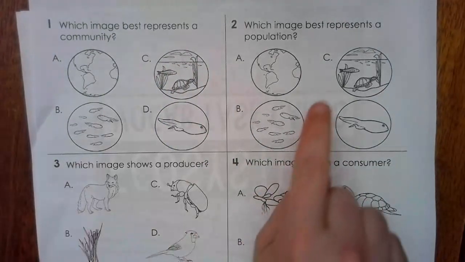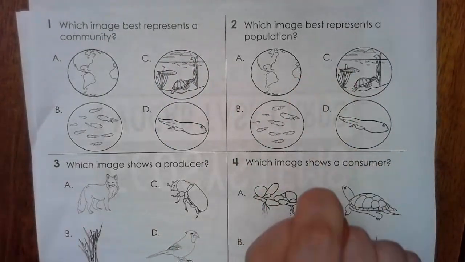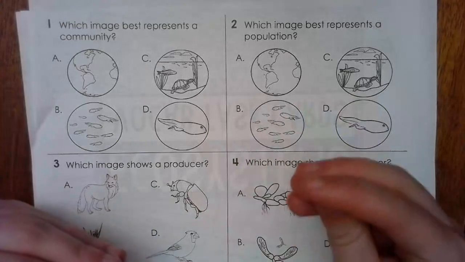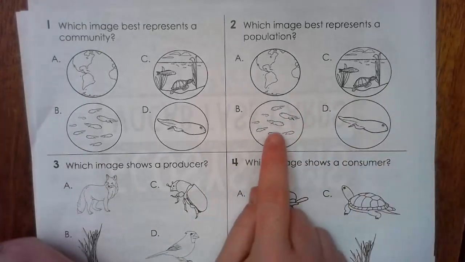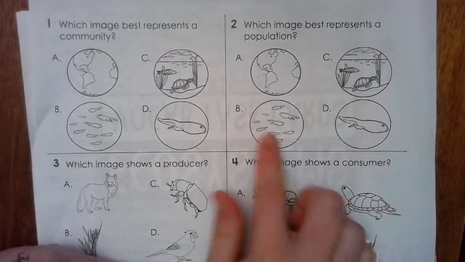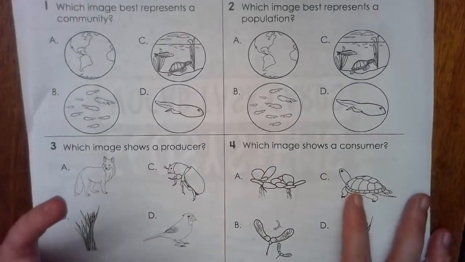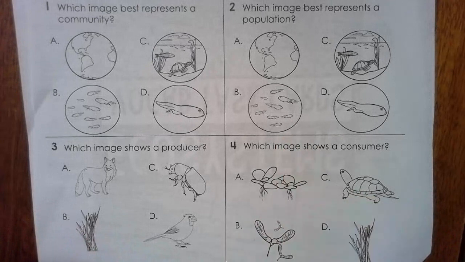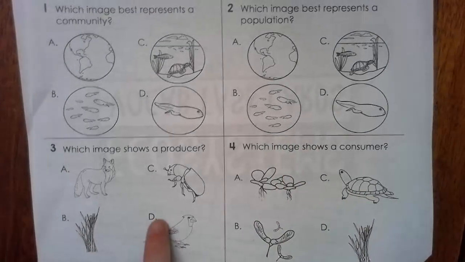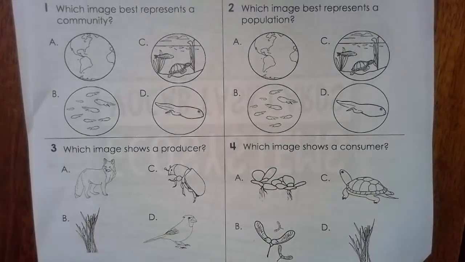Okay. Which image best represents a population? A population is how many of one species is in an area. So it's going to be B. So it shows you how many tadpoles are in one area. Just like a population count of people. Same thing with animals. Number 3, which image shows a producer?